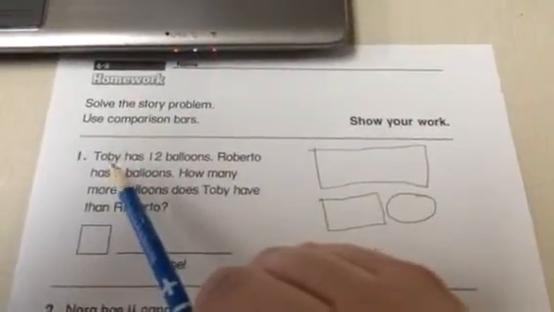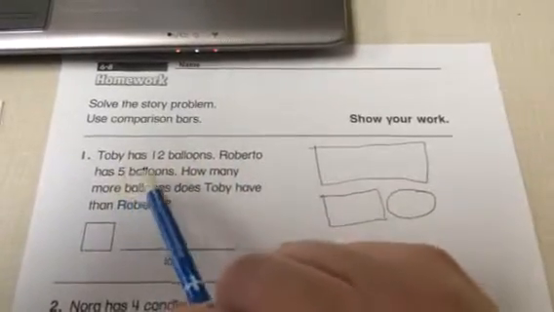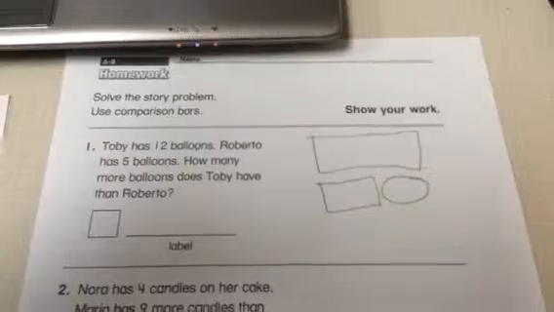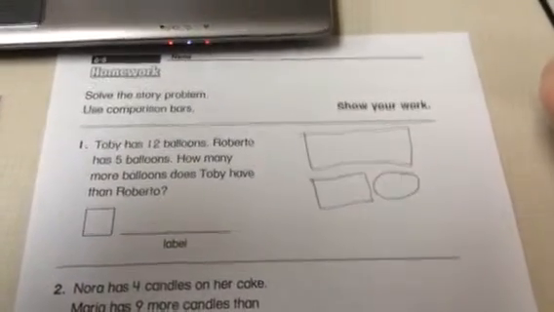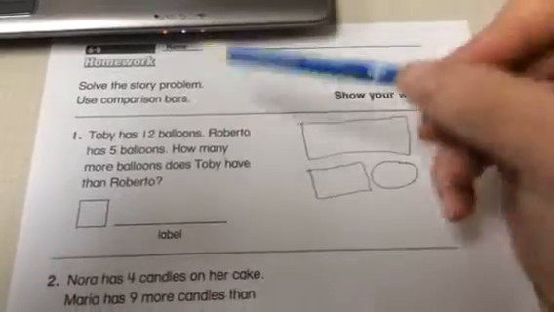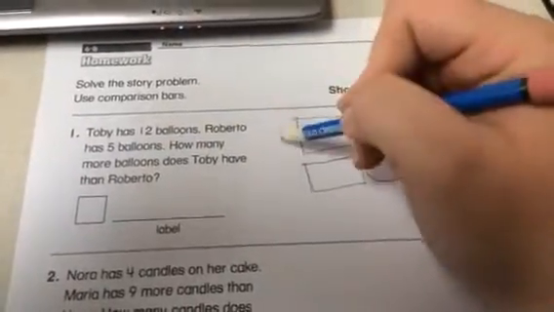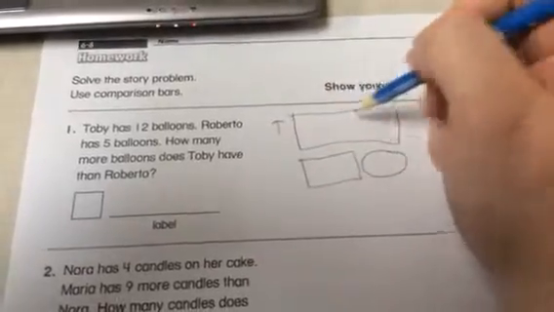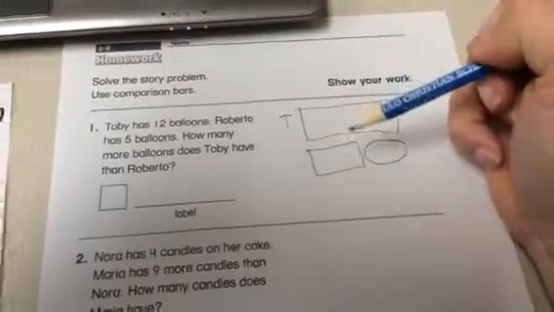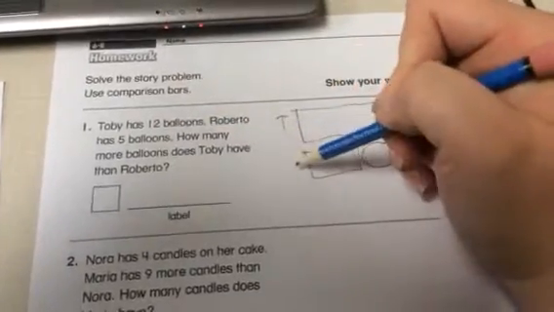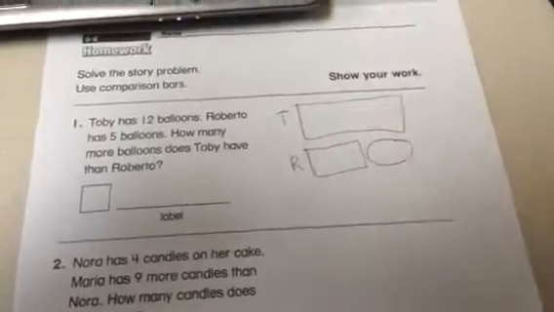So my problem says Toby has 12 balloons. Roberto has 5 balloons. I need to stop and think. A good mathematician always takes their time and figures out who has more. Well, I can see that Toby has more. Toby has 12. So I'm going to put a T here because I know that Toby has the most. He needs the biggest rectangle. Roberto has 5. So I'm going to put an R here because Roberto has the less.